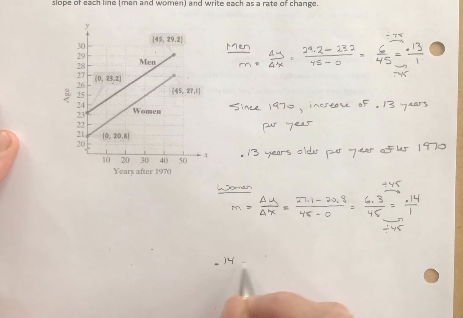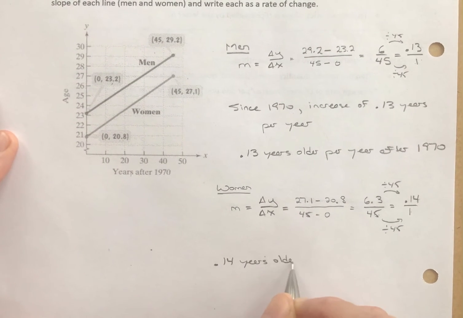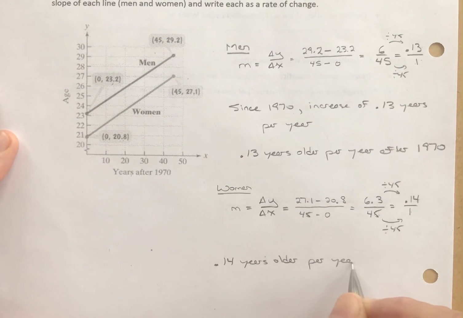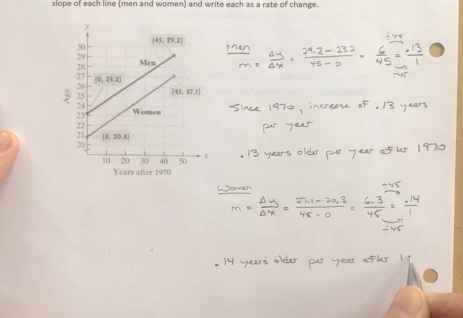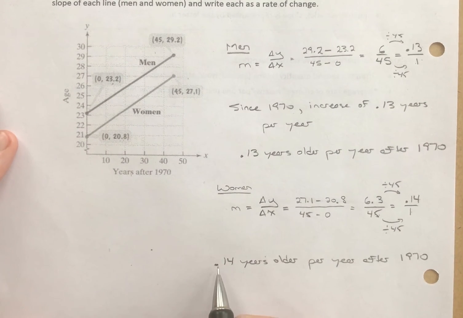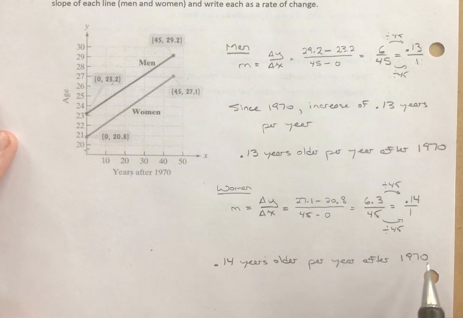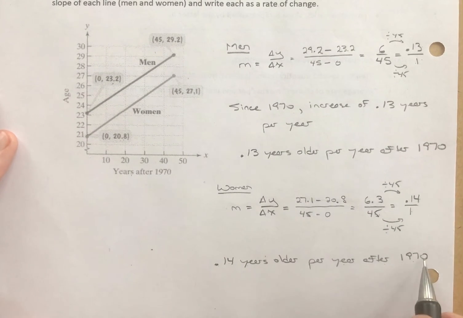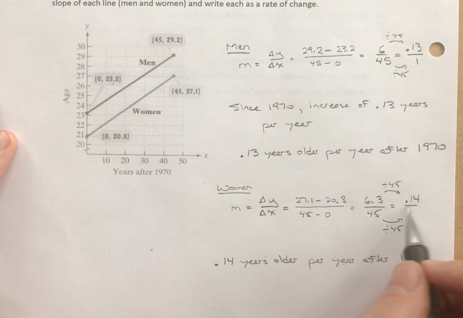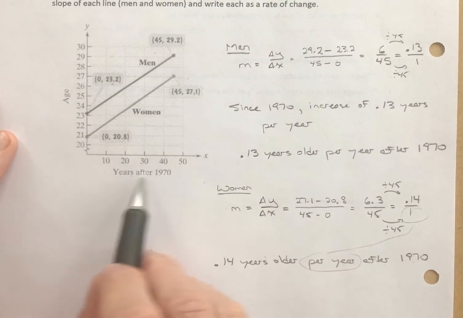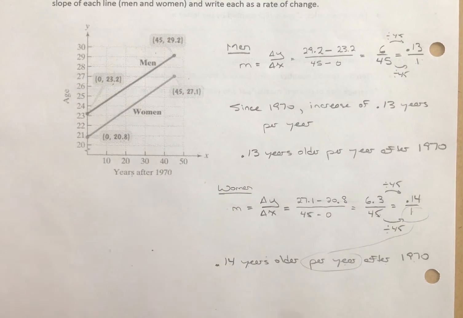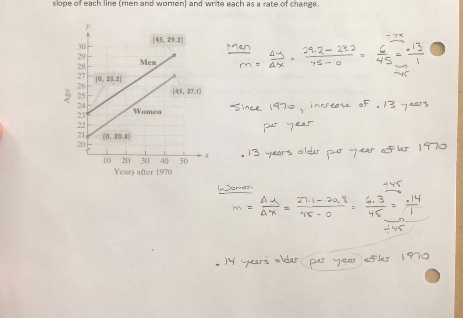It's 0.14 years older per year after 1970. Women are getting 0.14 years older when they first get married per year after 1970. 1971, they're a slight bit older. 1972, a slight bit older. But the key here is this per one, which in this case is per year after 1970. So there you have it, a little bit of realistic stuff that talks about how we interpret a line that applies to data. How do we interpret that slope?